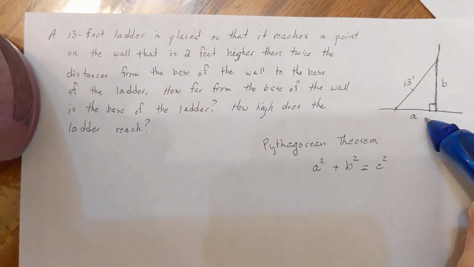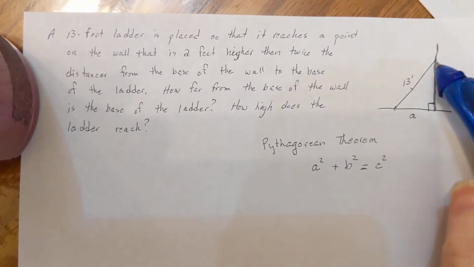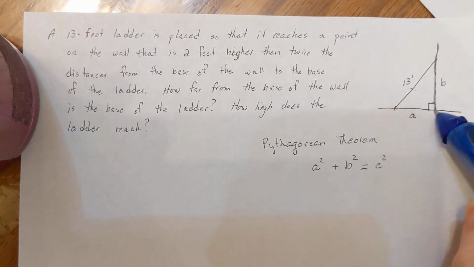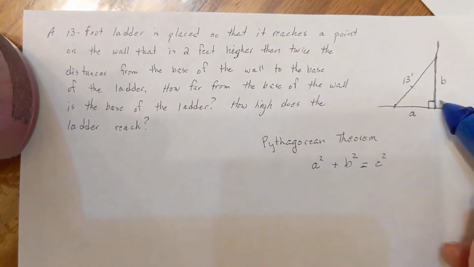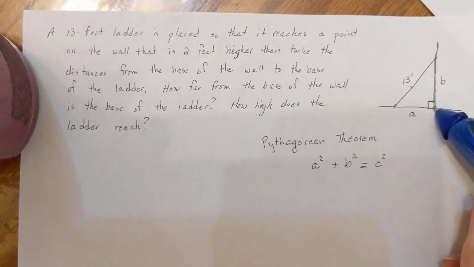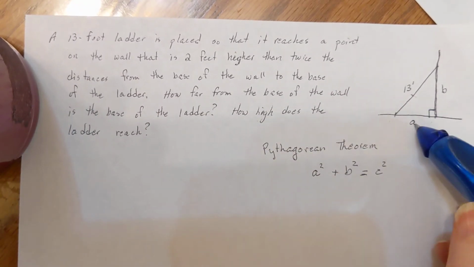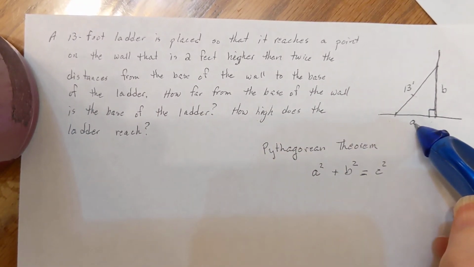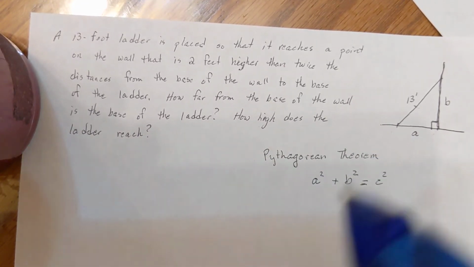It doesn't matter which one you label as A and which one you label as B, as long as it's one of the shorter sides, or the legs of the right triangle, the ones that are attached to the right angle. A squared is my base. A is my base, and a squared I can just leave as a squared.